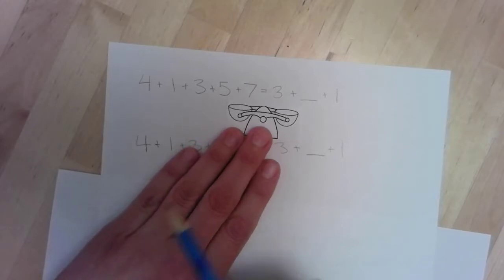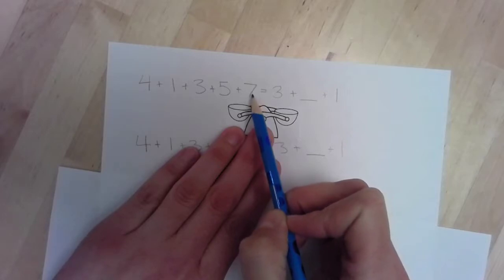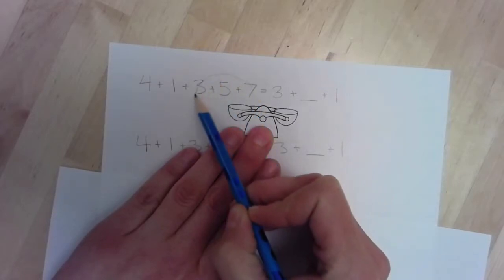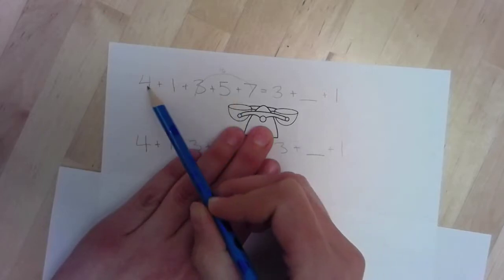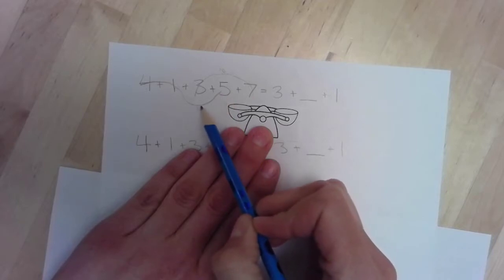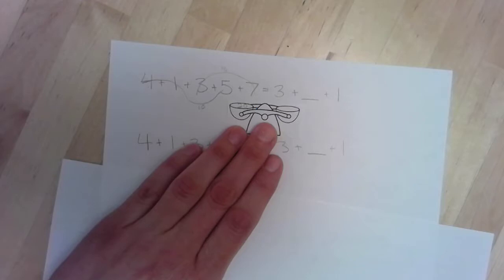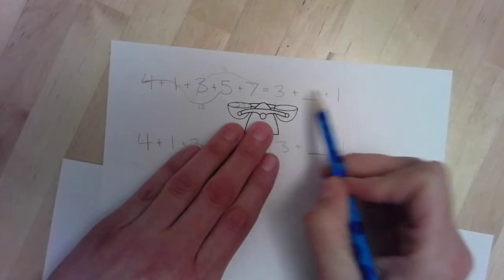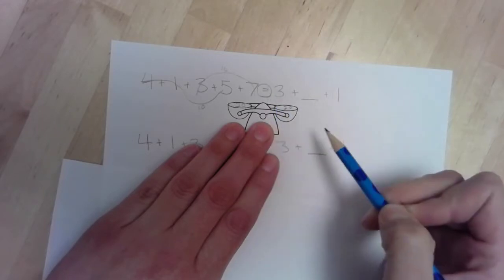What I'm going to go ahead and do is just add up everything on this side. So I'm going to add strategically. I know that 7 and 3 make 10. And ooh, I know that 5 and 4 make 9 and 1 more makes 10. So I also got 10 with these numbers. So I actually have 20 on this side altogether. And on this side I need 20 as well because it's supposed to be equal.